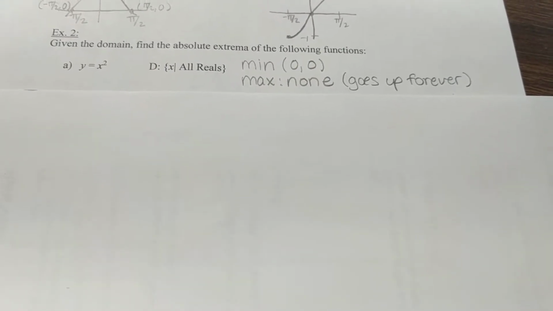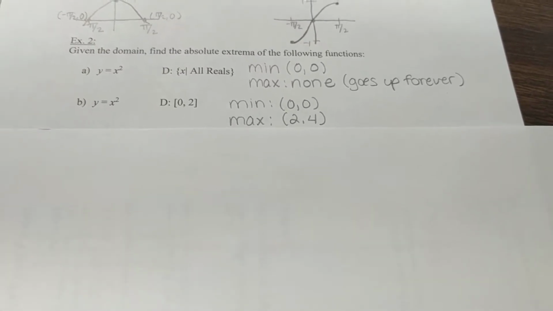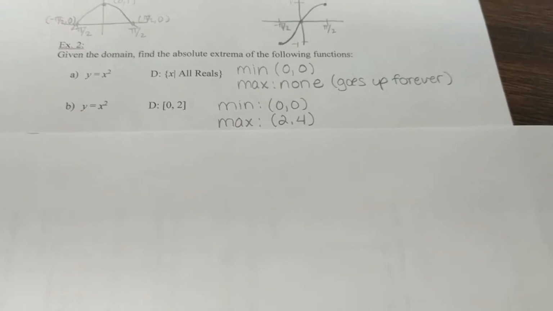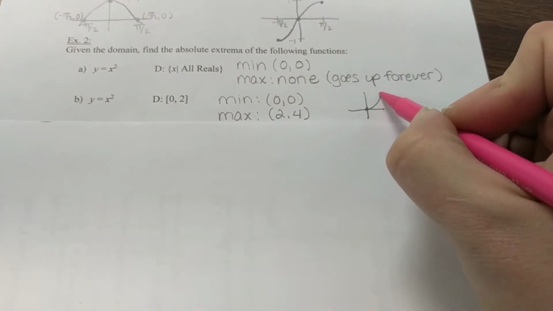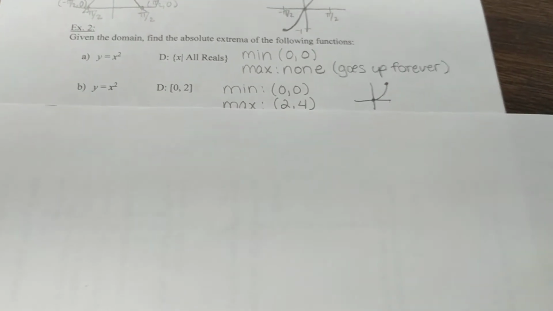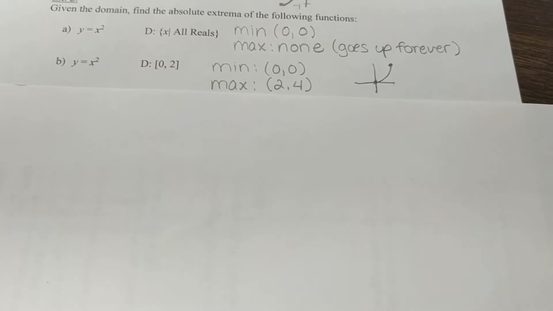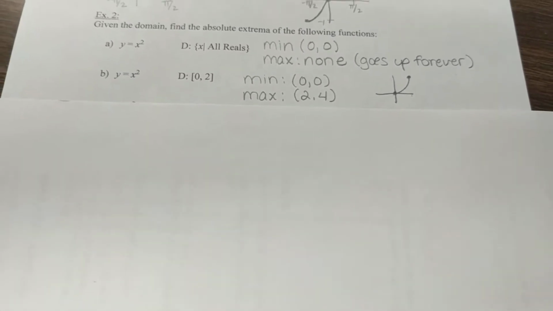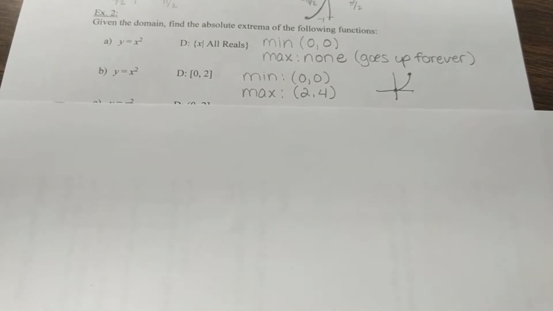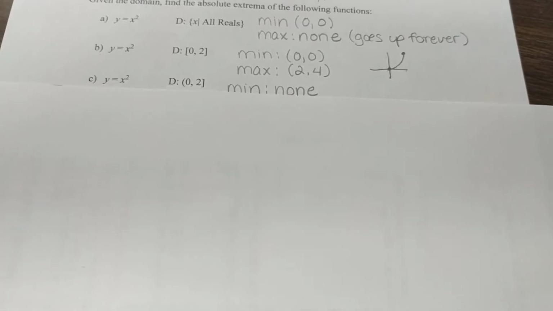Now part B, they limit our window and they say, what if we go from 0 to 2? If I start at 0 and go to 2, that's half of a parabola. Starts here, goes up to here. And it includes both of those endpoints. So my min is at 0, 0, and my max is at 2, 4. But then when we move to part C, they put a curvy bracket on 0, which means it doesn't include 0.